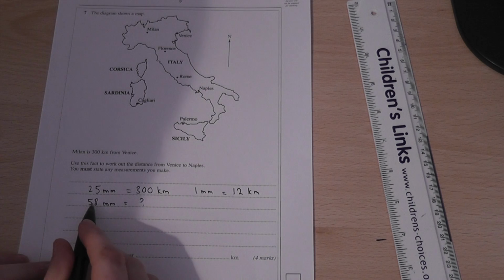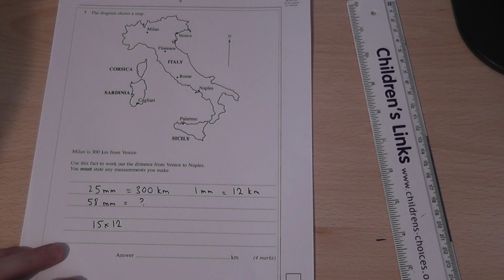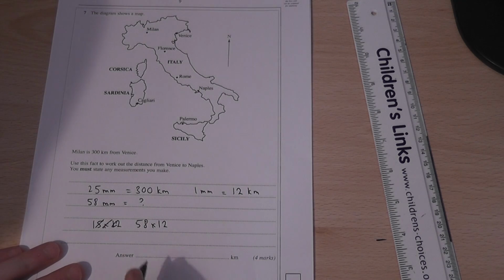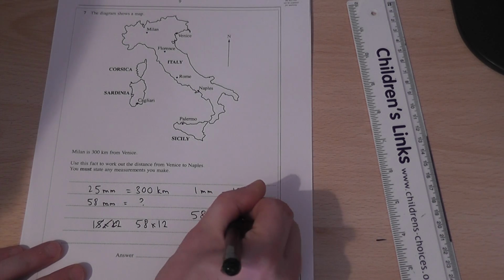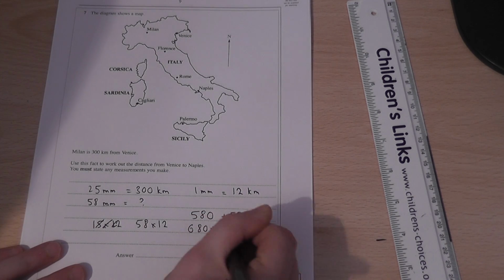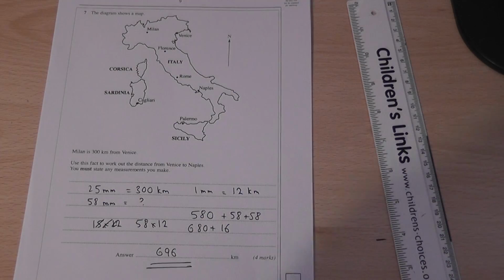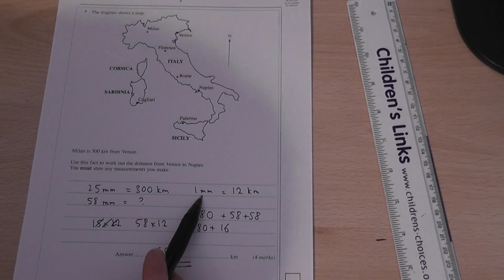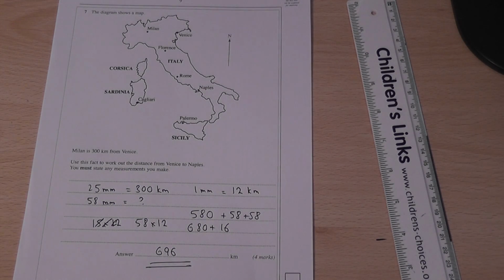And so therefore 58 millimetres will equal 58 lots of 12, which can be done very quickly. 580 plus 58 plus 58, which is 680 plus 16, which is 696 kilometres. And there we go. So when you've got scales, try to work out what one of those units equals. Then from that you can convert up to find a larger distance.